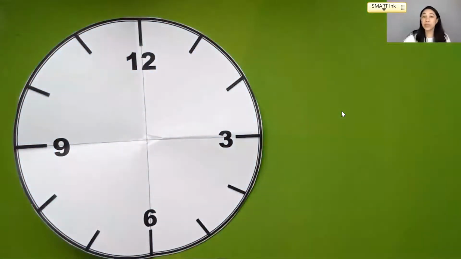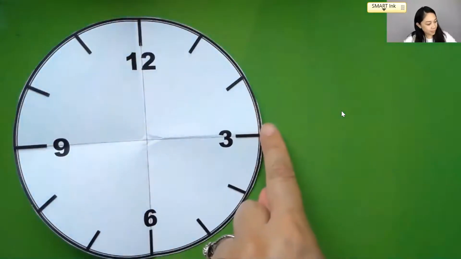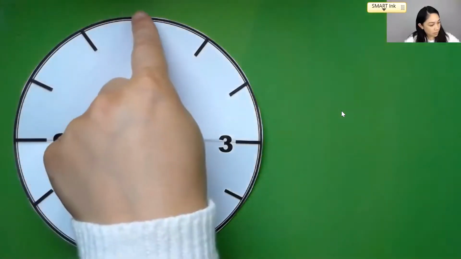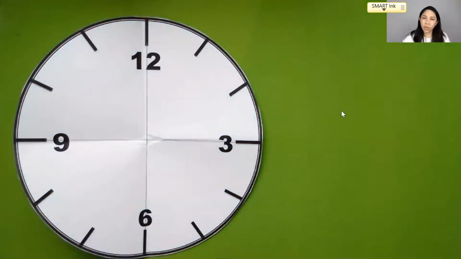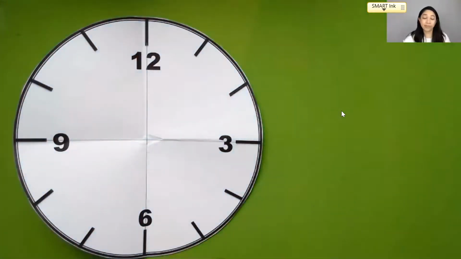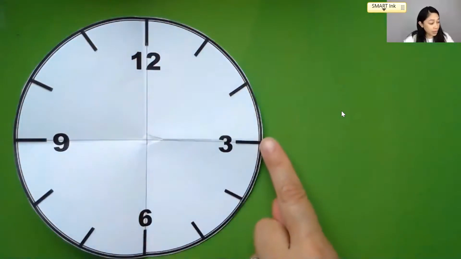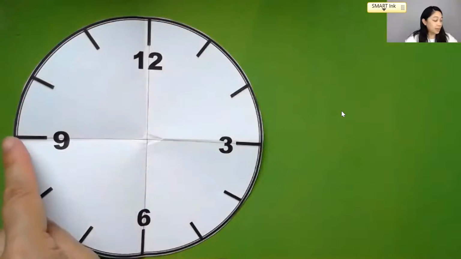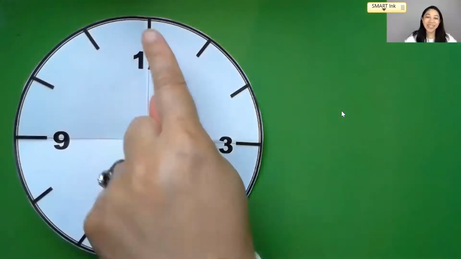Think about the total number of degrees and number of quarter turns we just made. One quarter of the way around the clock, plus another quarter, plus another quarter, plus another quarter. That's 90 degrees, plus 90 degrees, plus 90 degrees, plus 90 degrees.